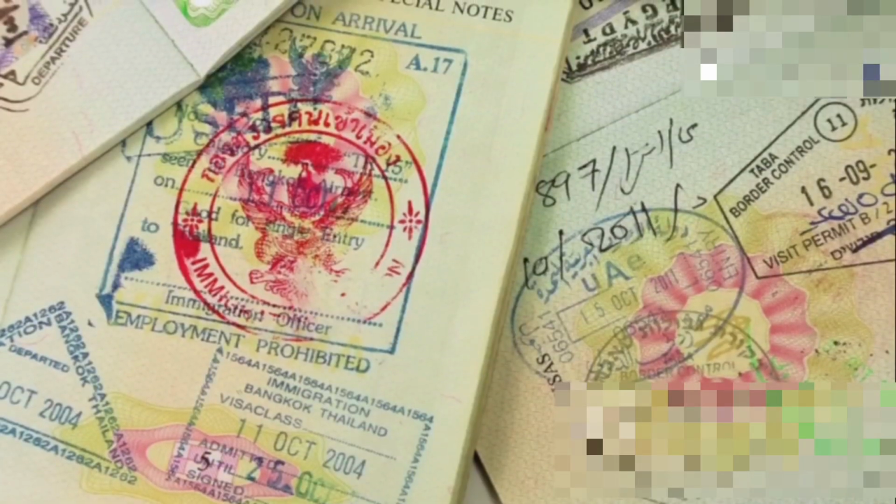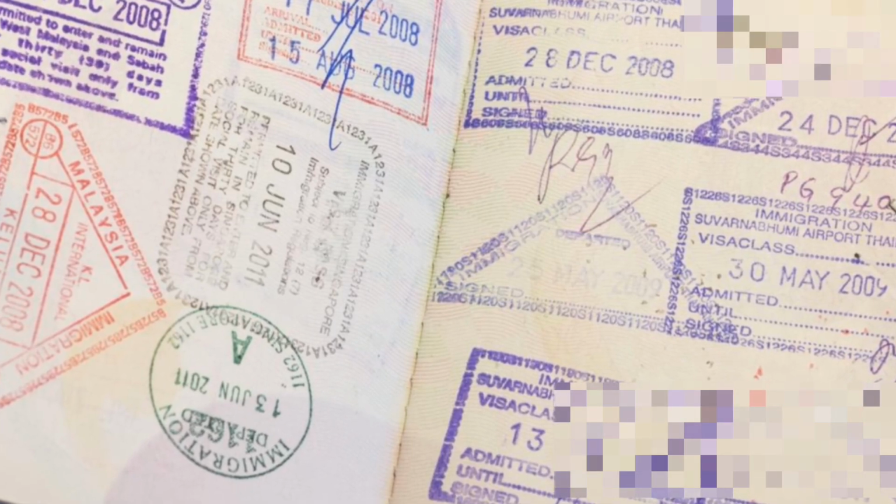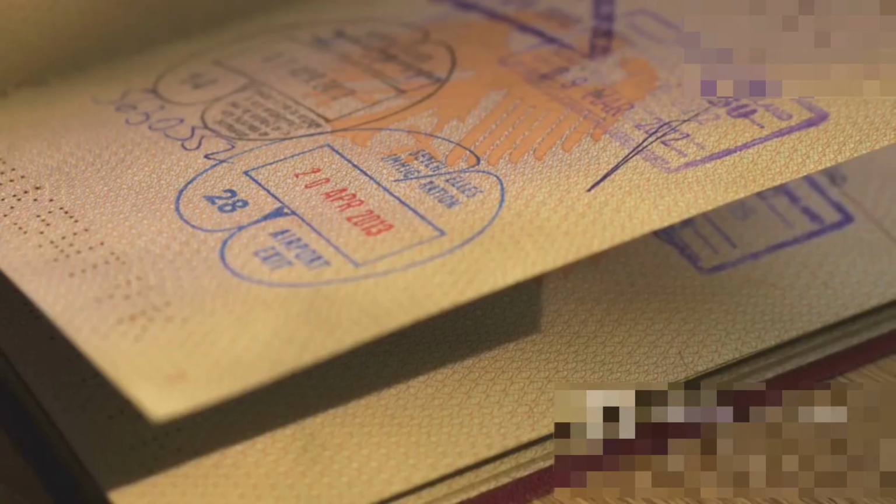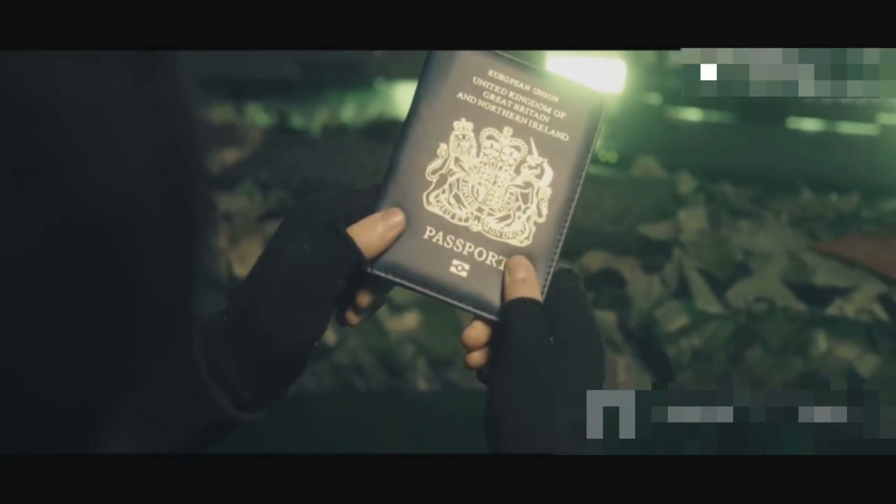Your travel history can also help. Include copies of old visas. Include entry and exit stamps. This shows you are a genuine traveler. Provide a clear color copy of the passport biodata page. Your passport must be valid for your trip.